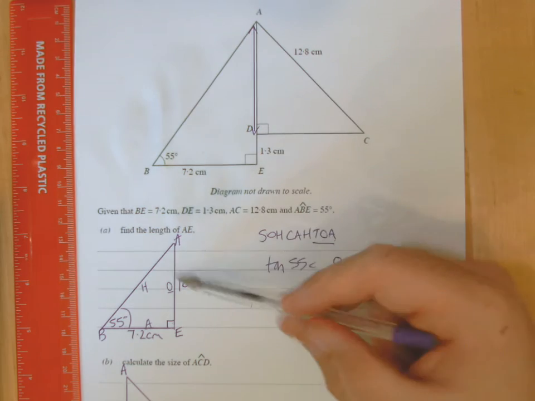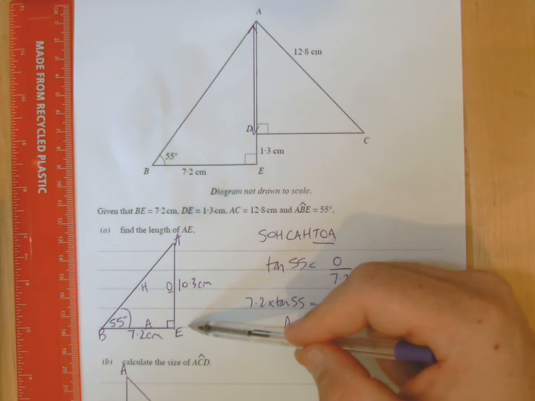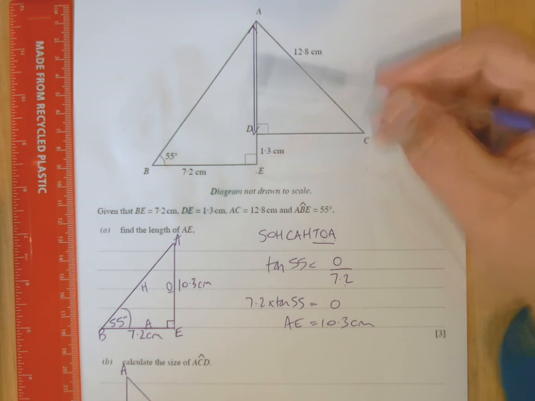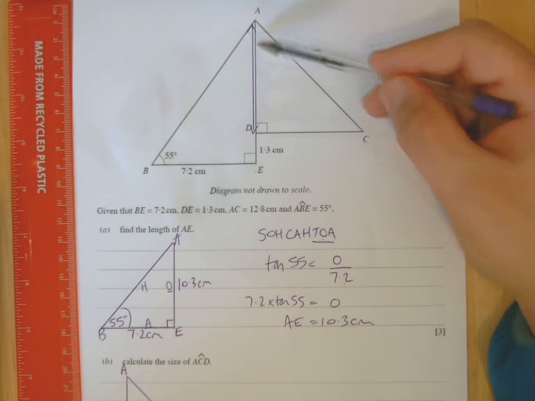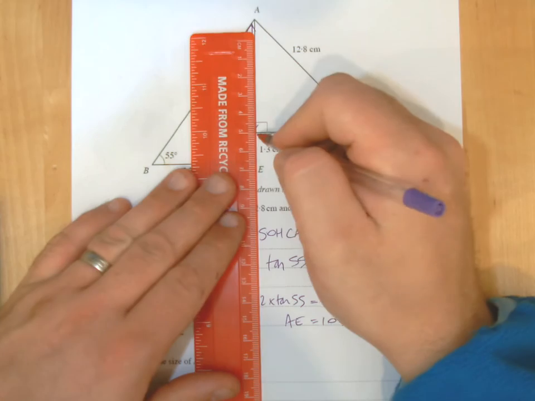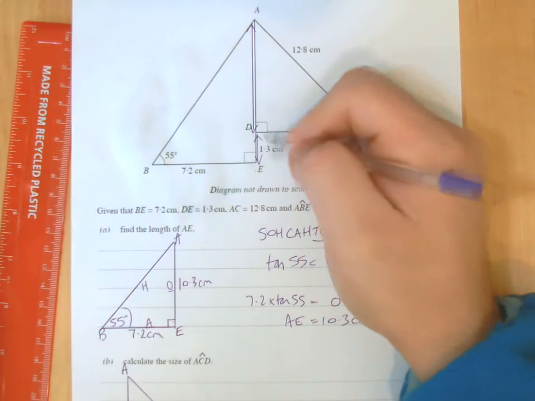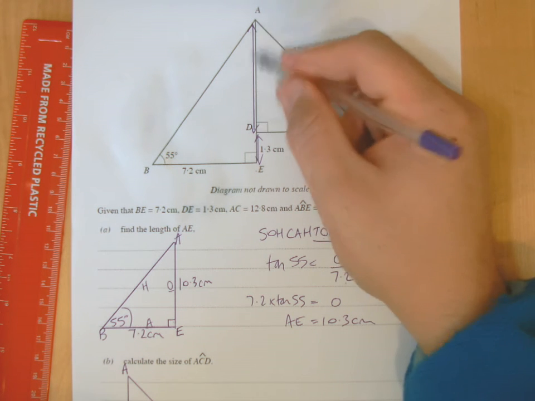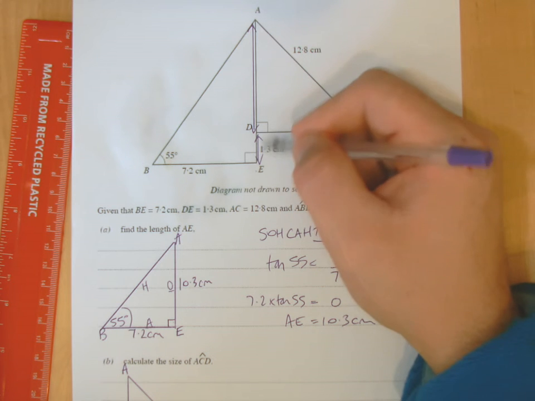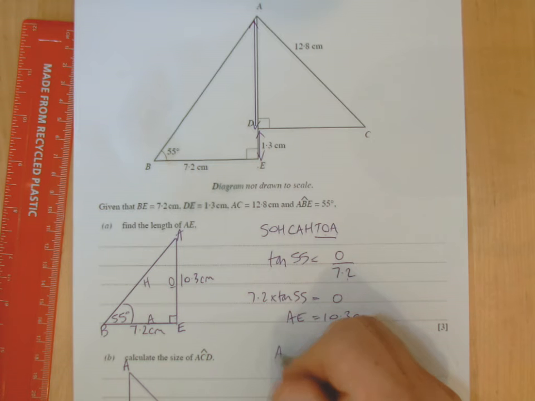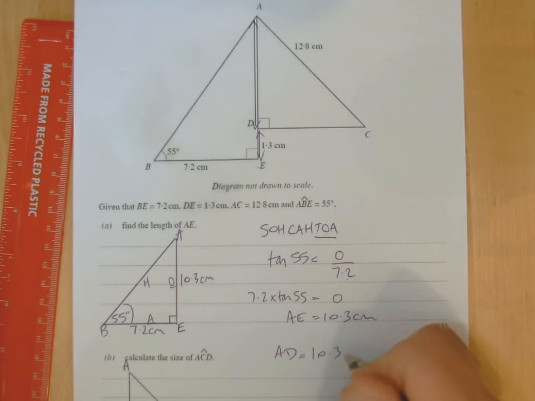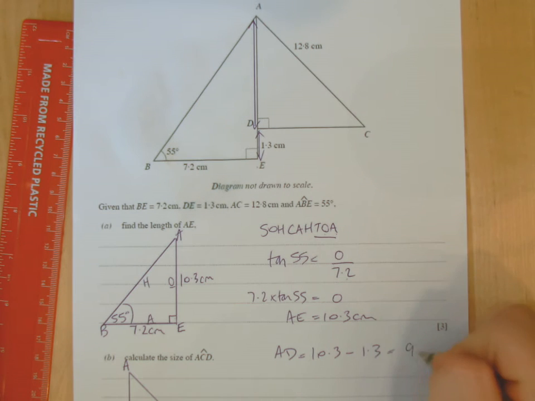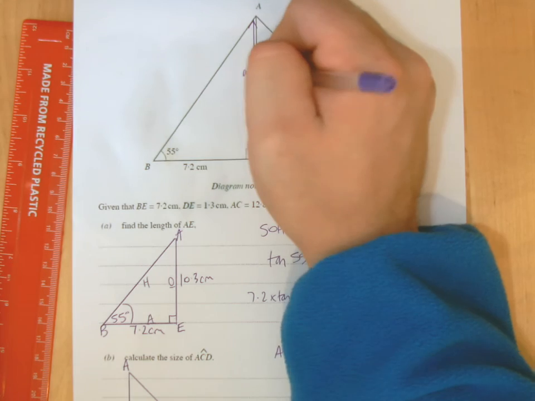Think about it. If you know all of A to E is 10.3, so all of this from the top to bottom is 10.3, can we work out this section here? And just think, this part of the section is 1.3, isn't it? The whole thing is 10.3. You can work out this part of the section by removing this 1.3, can't you? So to get AD, you just do 10.3, take away this little bit here, 1.3, and you end up with 9 centimeters. So we know this here is 9 centimeters from A to D.